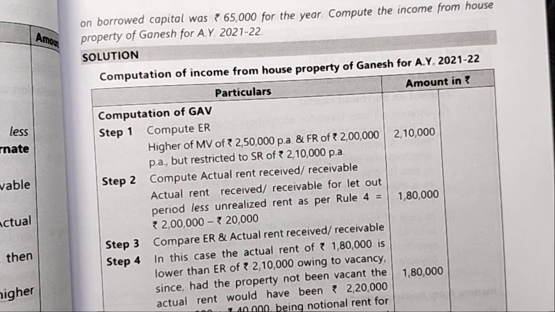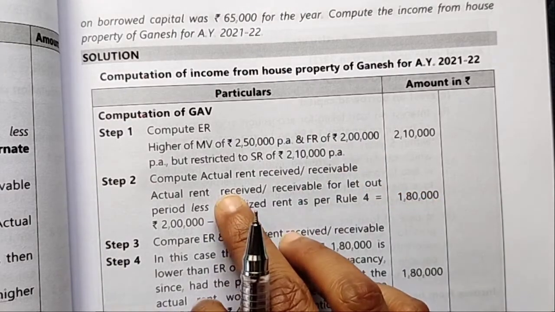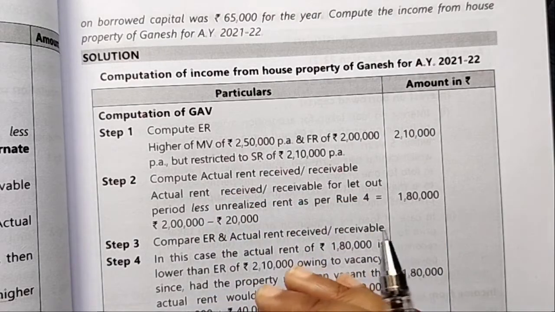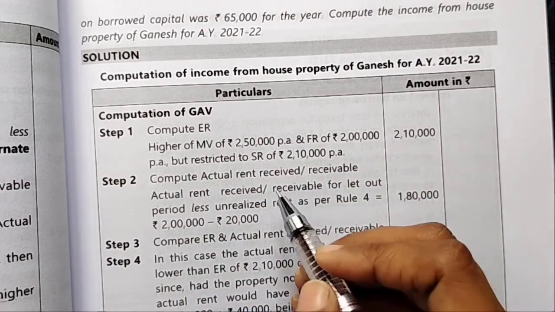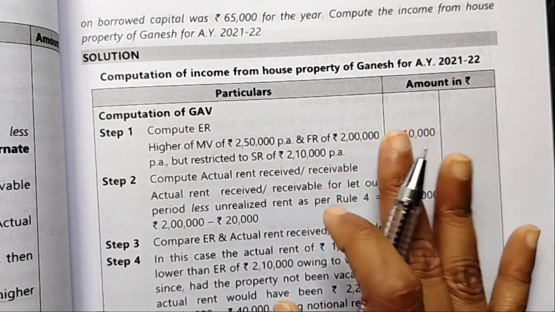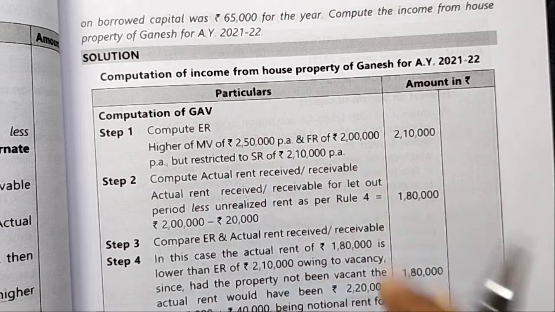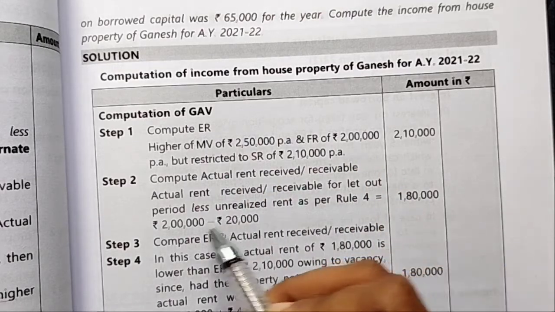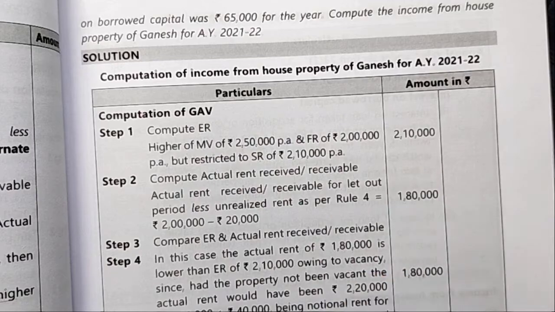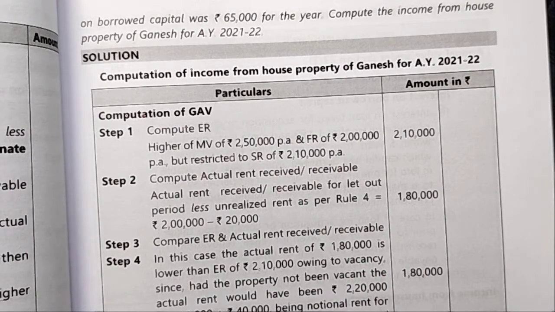Now we have to compute the actual rent received for the let out period. The property was occupied by the tenant till 31st January 2021, which means 10 months. So the property was let out for 10 months. 20,000 into 10, 2 lakh is the actual rent receivable. Actual rent receivable less unrealized rent: there is an unrealized rent of 20,000, so actual rent received or receivable less unrealized rent is 1,80,000. Now we have to compare the both. While comparing, we can understand that the actual rent received is lower than the expected rent.